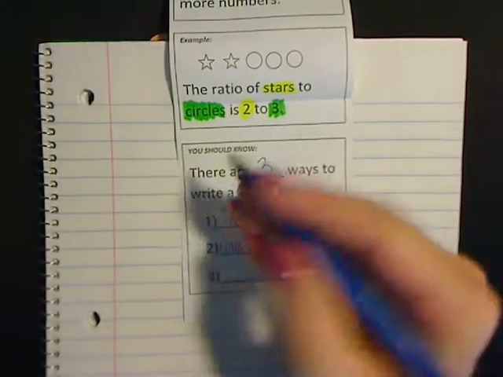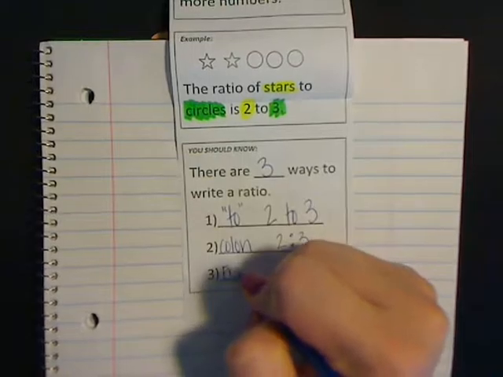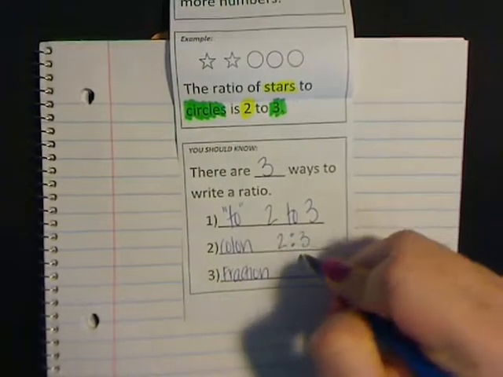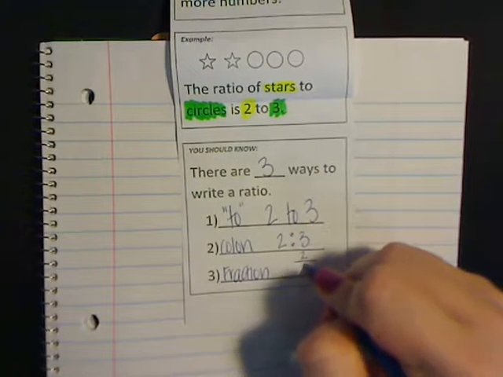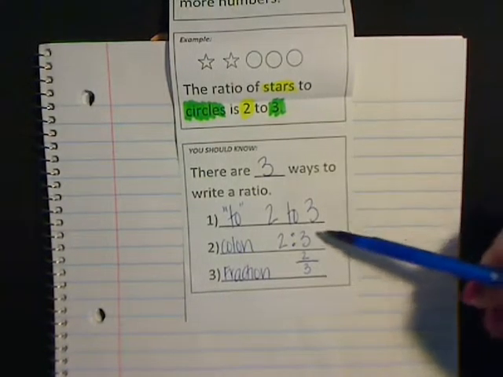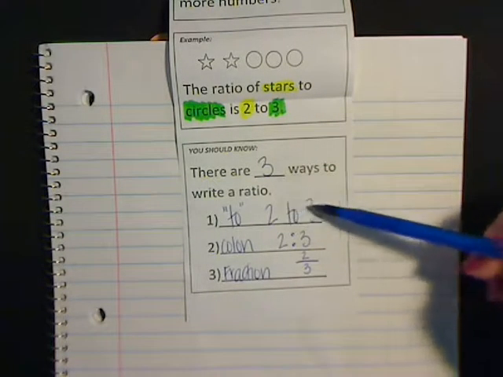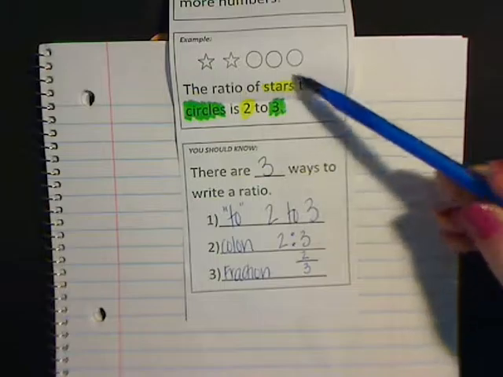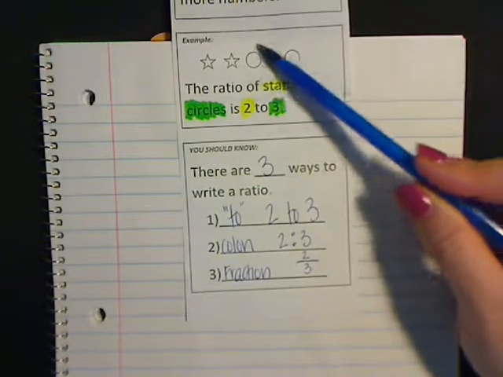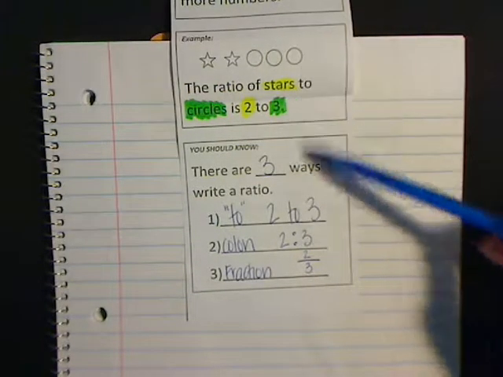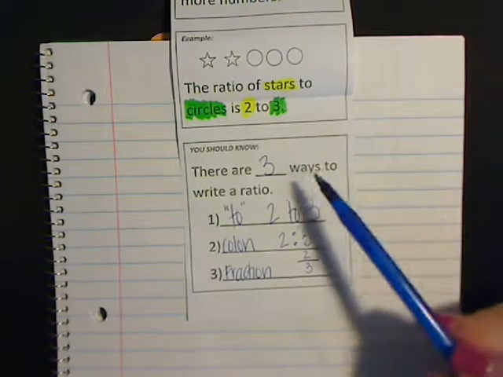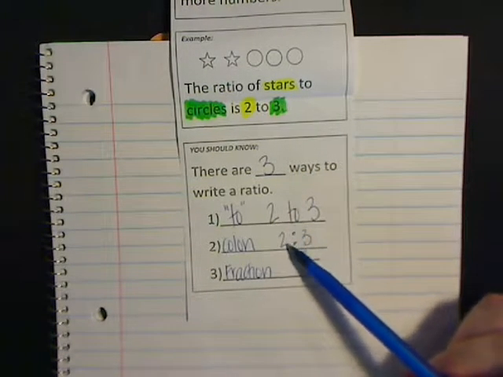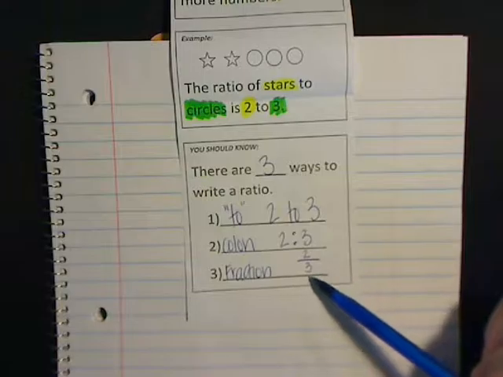And the last way to write it is as a fraction, 2 over 3. All of these mean the same thing. These are all a ratio that show this picture right here. The ratio of stars to circles is 2 to 3, or 2 to 3, or 2 to 3.